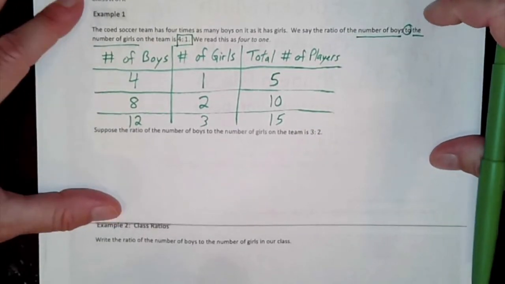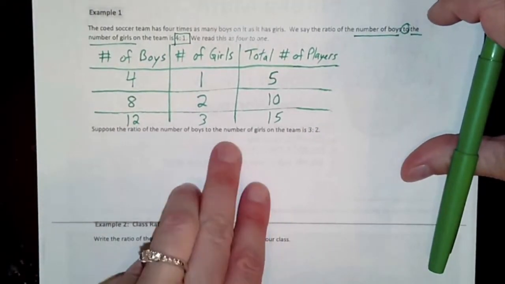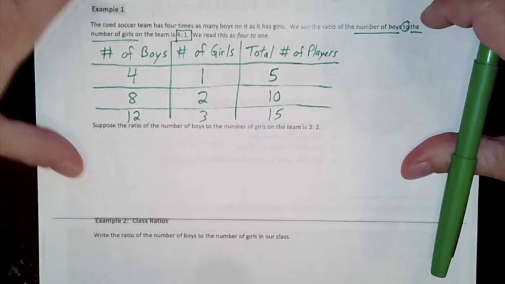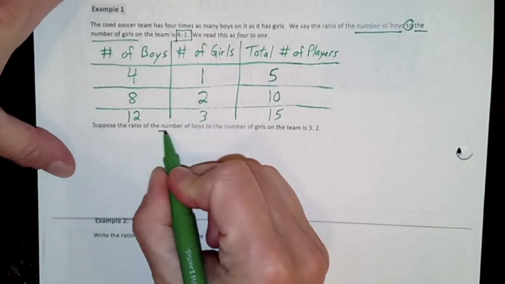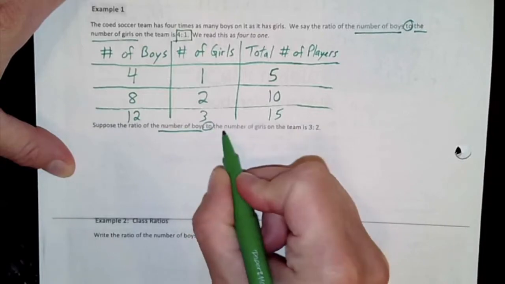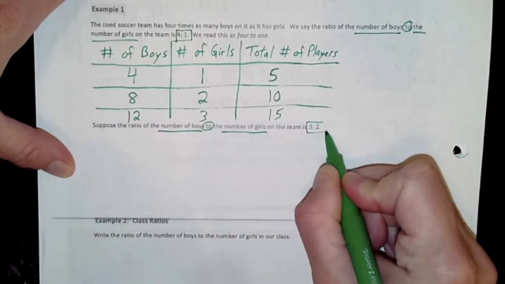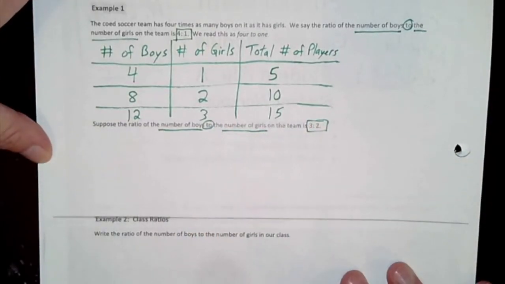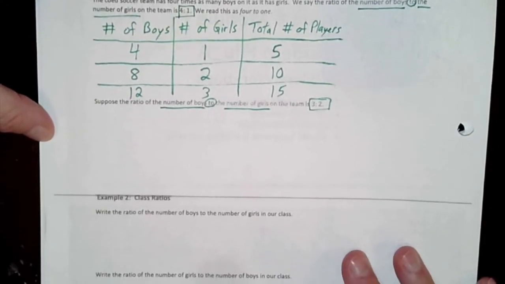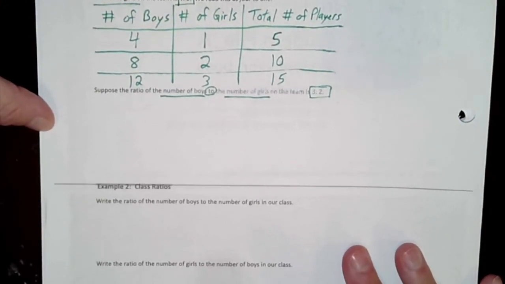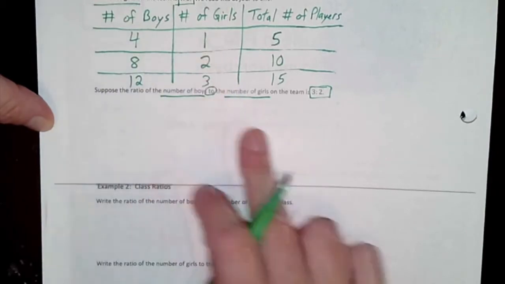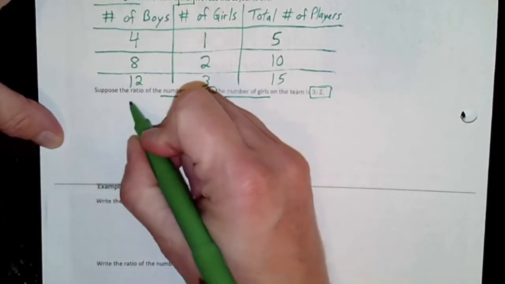The next one says, suppose the ratio of the number of boys to the number of girls is 3 to 2. So if that changes, number of boys to number of girls is 3 to 2, then how would our table change? And our table would change because instead of 4 to 1, we're going to put 3 to 2. So let's do that again.